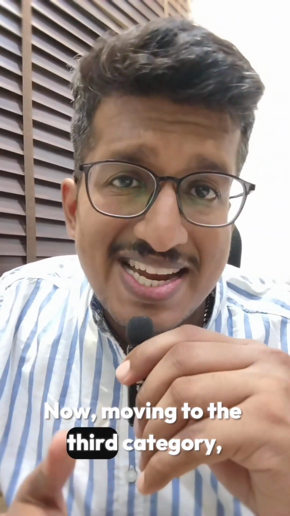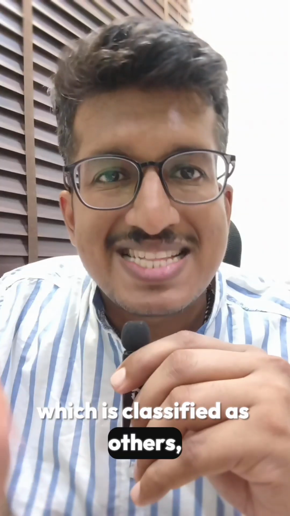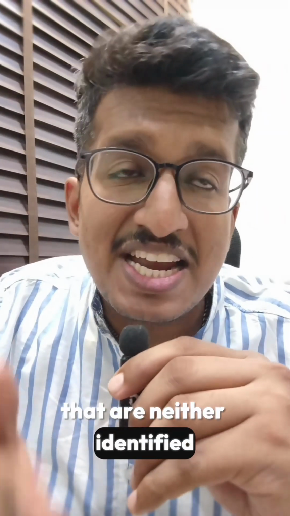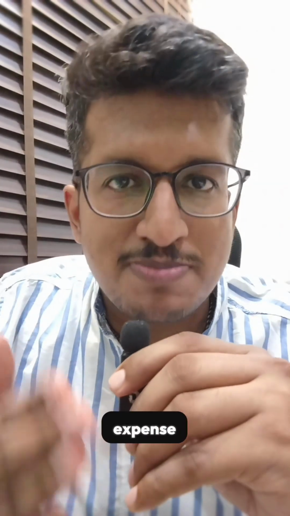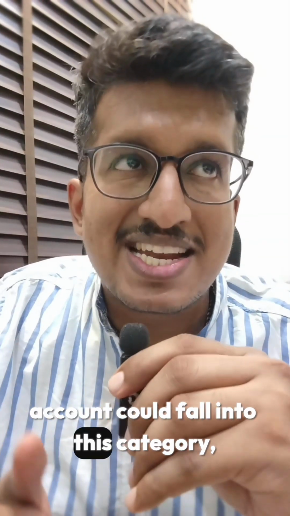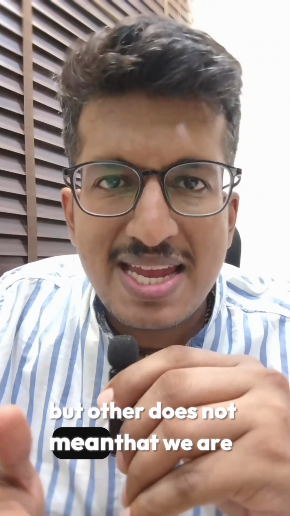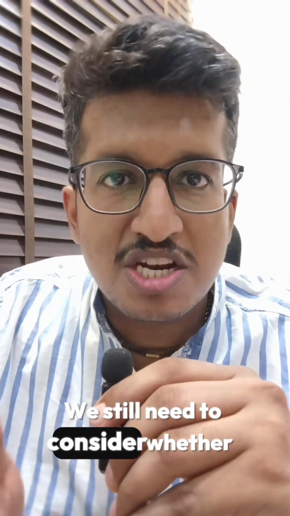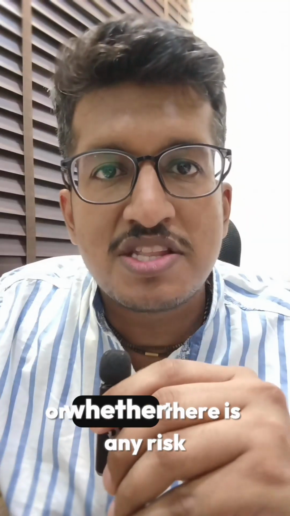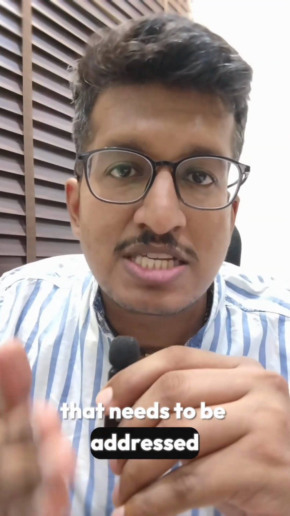Now moving to the third category, which is classified as others. These are items that are neither identified as SCOT plus nor considered as material only items. For example, a relatively small expense account could fall into this category, but others does not mean that we are completely ignoring the account. We still need to consider whether there is anything unusual or any risk that needs to be addressed as a part of our overall audit procedures.